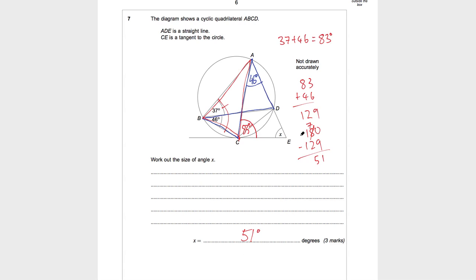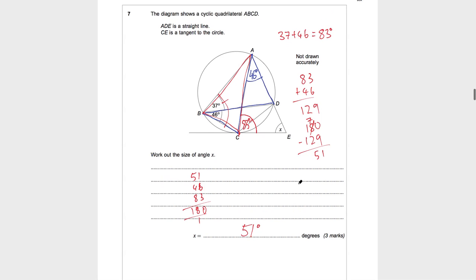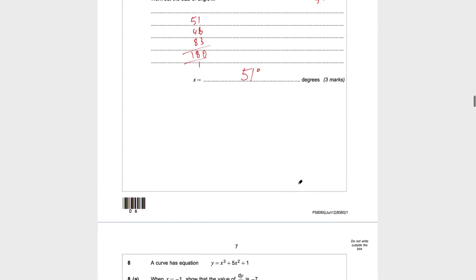And that's angle x. And of course I want to check that that adds up again, so I do 51, 46, 83, and check that it adds to 180. And it does. So that's fine. I've got that angle correct, and as I said, no need to give the reasons for that one because it doesn't ask for them.